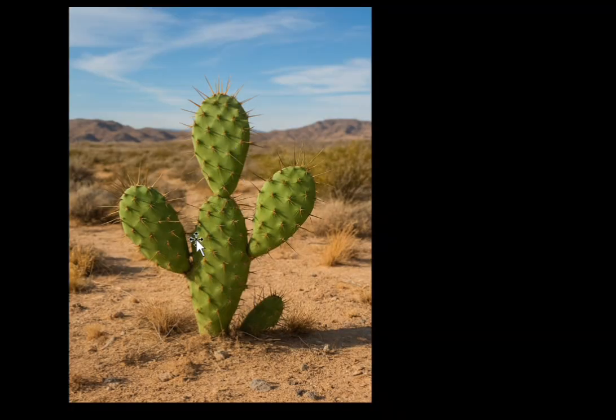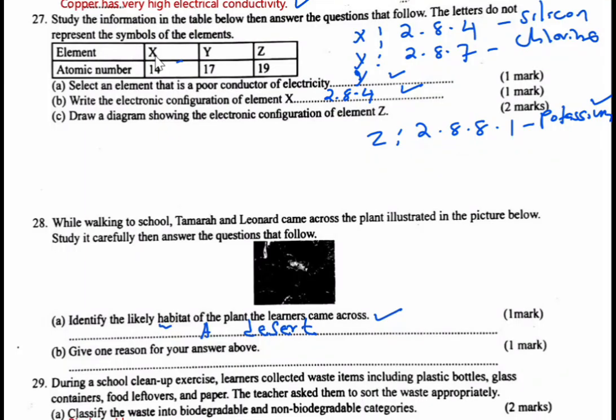So you can see this plant has what we call a thick succulent stem. So it has a very thick stem to store water. Also it has needle-like leaves. You can see here we have needles to prevent water loss through transpiration. So you can give any. So it has a thick succulent stem for storing water. Because the space is limited, I'm not going to write the other sentence. So the reason is to store water.